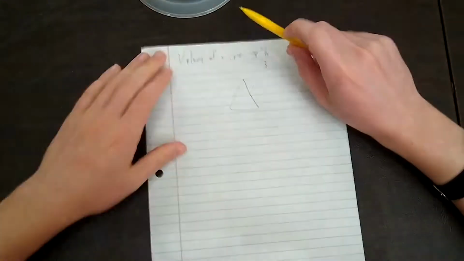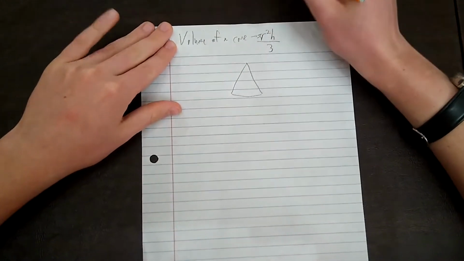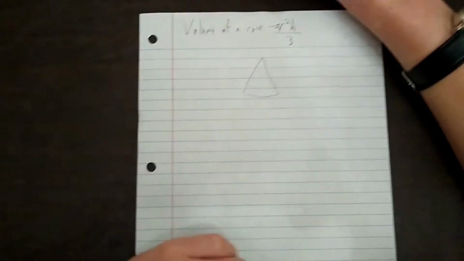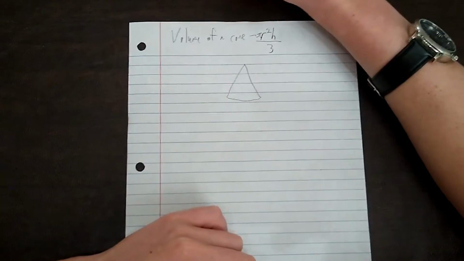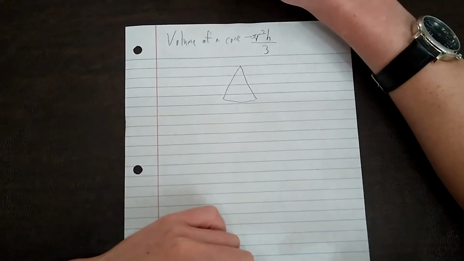We can get the volume of the cone by taking the area of each individual circle, and then adding up all of them, which, quite frankly, is difficult to do because there is an infinite number of circles, because circles are 2D and a cone is 3D.